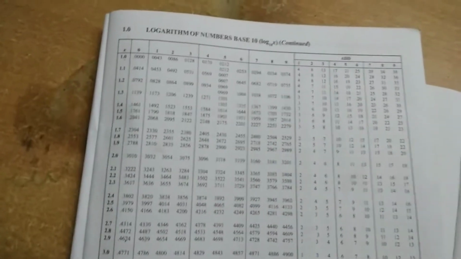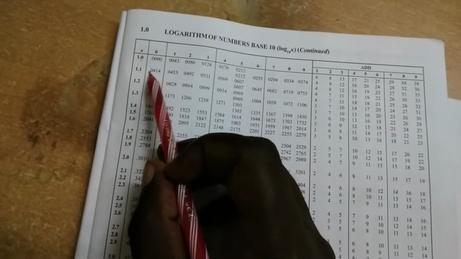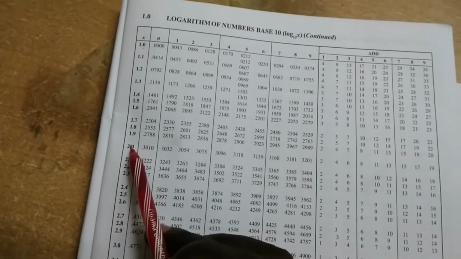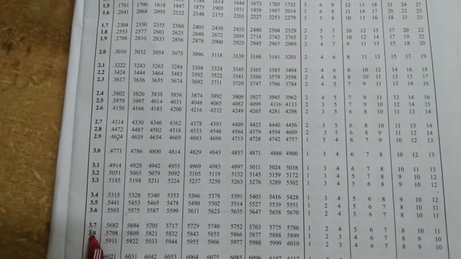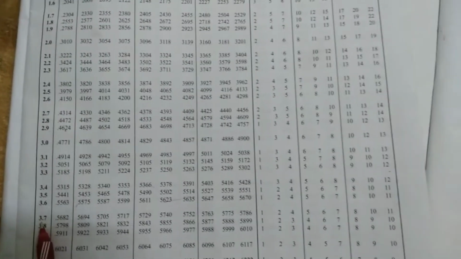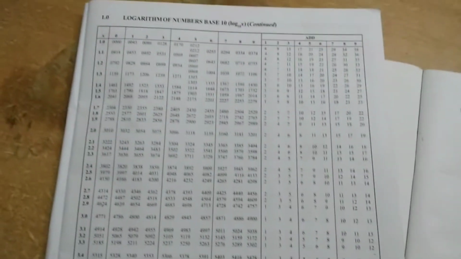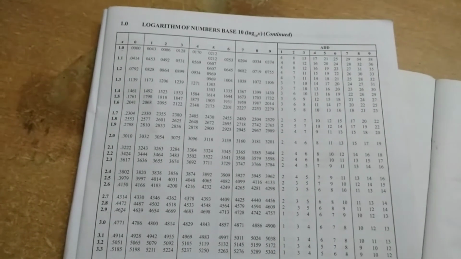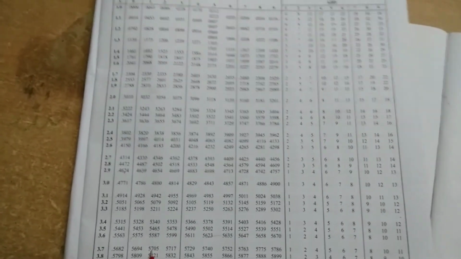So if you go back to the first page where we have 3.7, you go to the column headed X. Then you come down to where we have 3.7. 3.7 is here. Then you go to the next column where we have 2. If you look at our table, where we have 2 up there, the figure we have here is 5705.